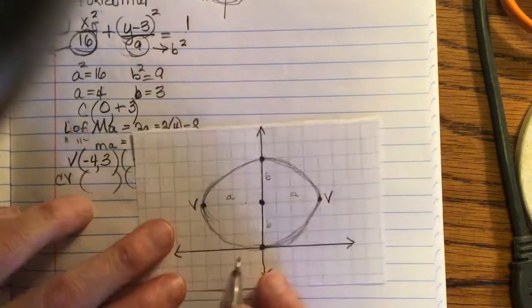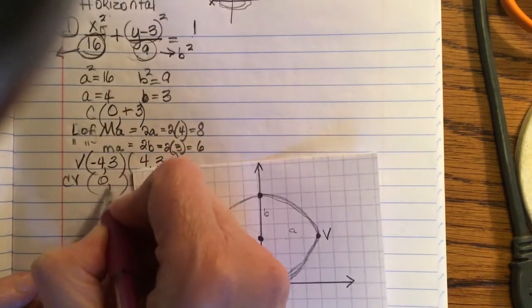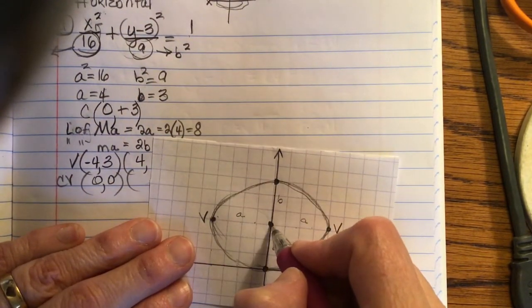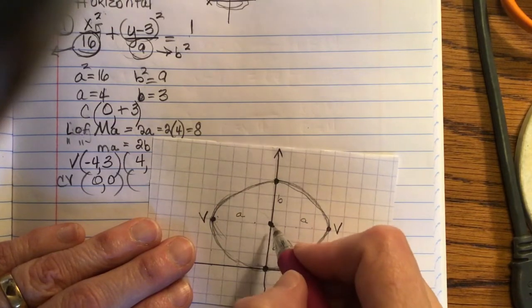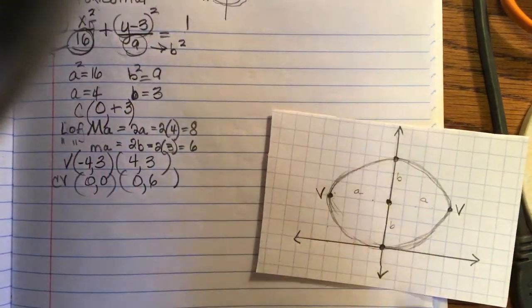And then my co-vertices are the end of my short axis. So this is 0, 0. And then this one, there's our center, which was at 0, 3. And then this is at 0, 6. And there's your graph.